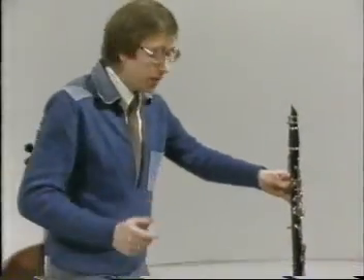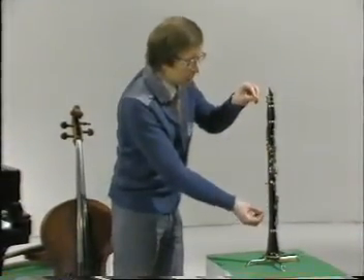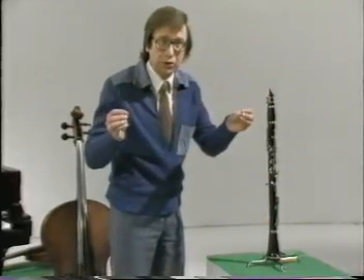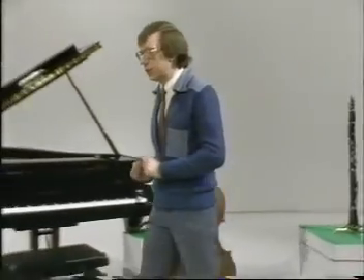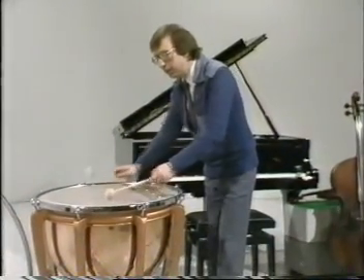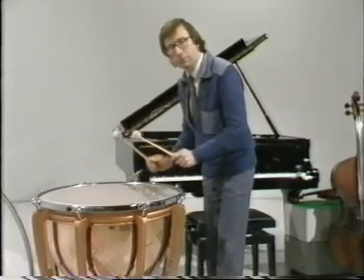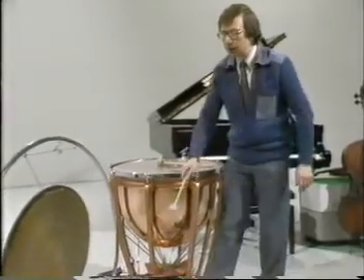Now, you can think of these as being one-dimensional systems, a one-dimensional column of air or a one-dimensional string. But we can also make musical instruments out of two-dimensional systems. For instance, a two-dimensional membrane forms a very good drum. Or a two-dimensional plate is a beautiful gong.